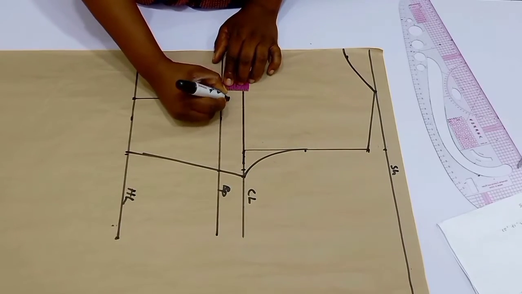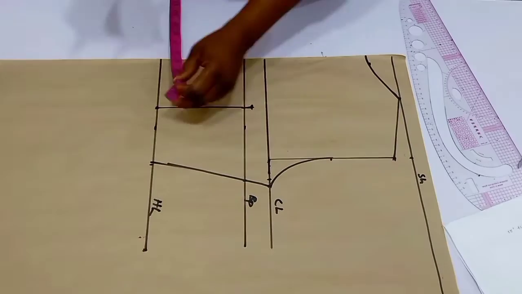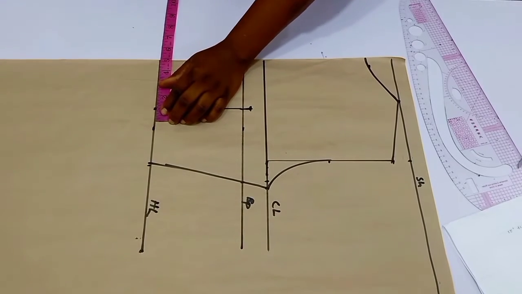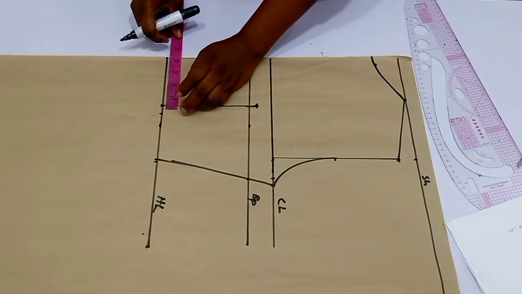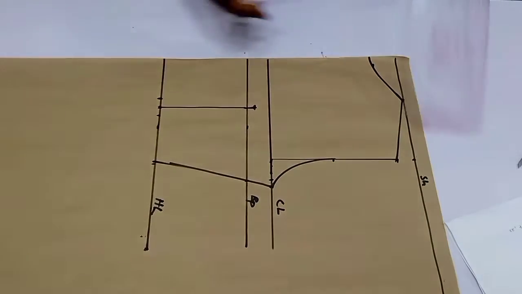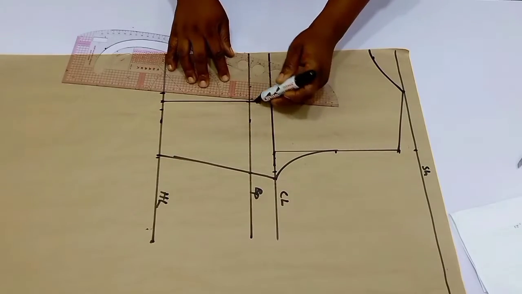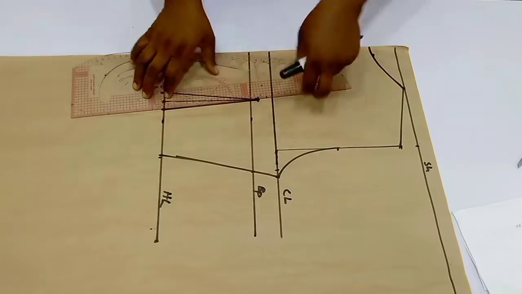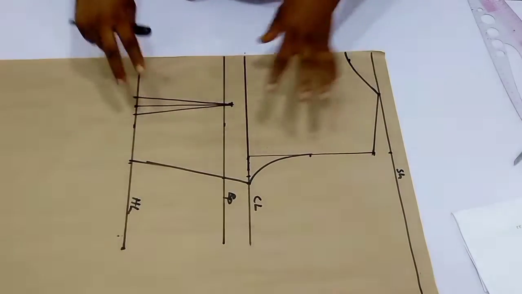So you can see I've gone down by 1 inch, and next step I'm going to go ahead and remove my waist dart. For the waist dart, I'm going to make use of 1.5 inches, and I will share it equally on both sides. So to the center back, I'm going to mark out 0.75, and to the side back I'm going to equally mark out 0.75, and I'll go ahead and connect my dart into the 1 inch below the chest line.